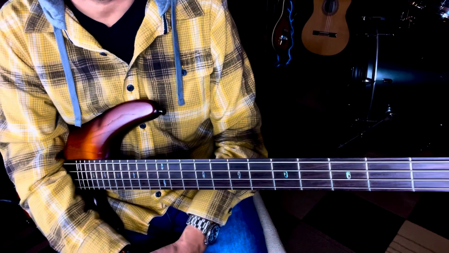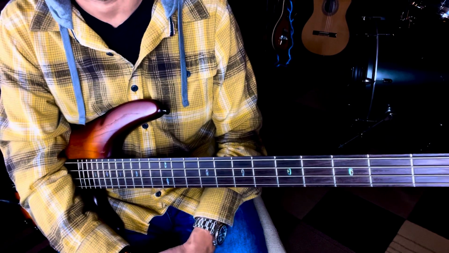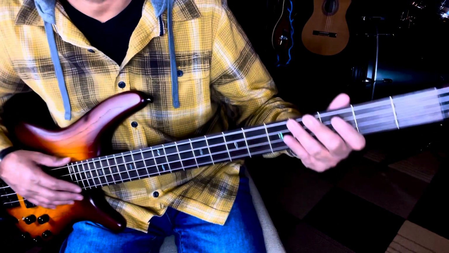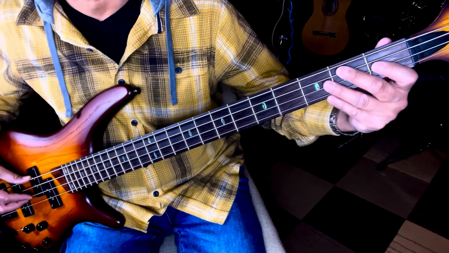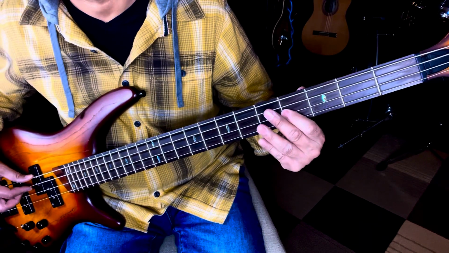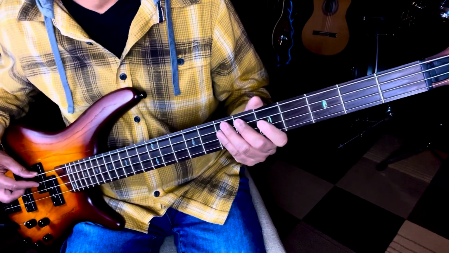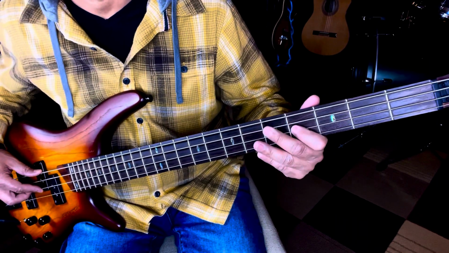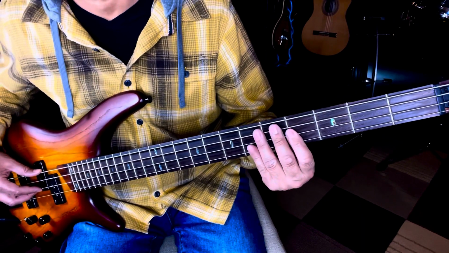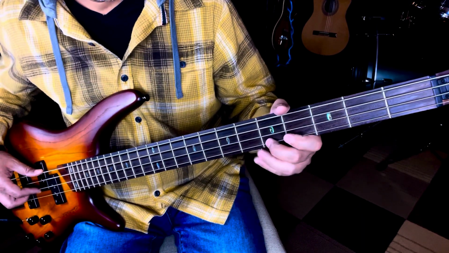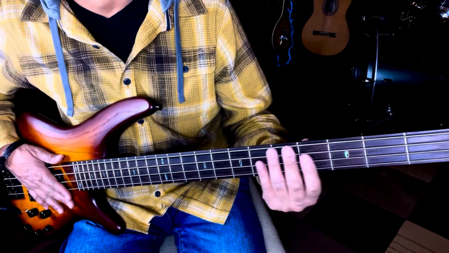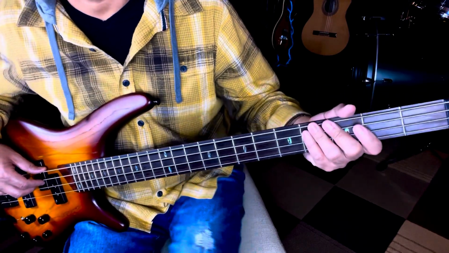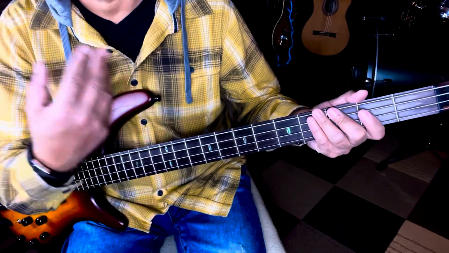All right, so that's it for today. Hopefully this helps, gives you some theory background, and to know your diminished formula, which is again root, flat third, and flat 5. And then you play inversions, root, flat third, flat 5, and then you start on the flat third, flat 5, root, and then you start on the flat 5, root, and flat third, and then you just run all over the neck with the same formula, the same concept. And then your augmented triad is just root, third, and sharp 5.